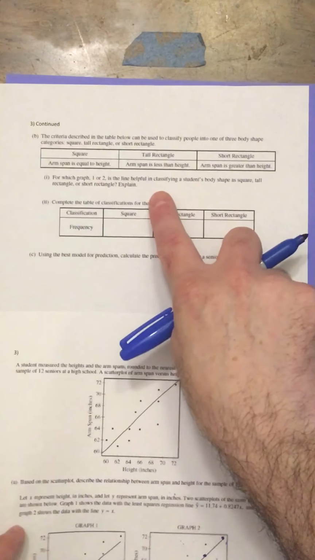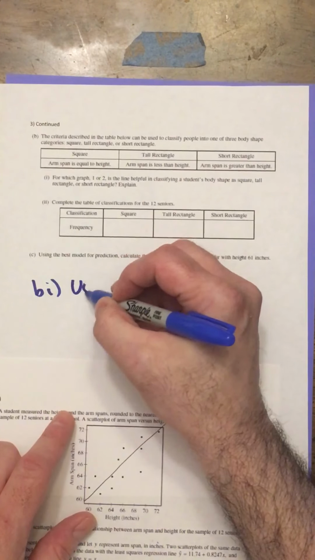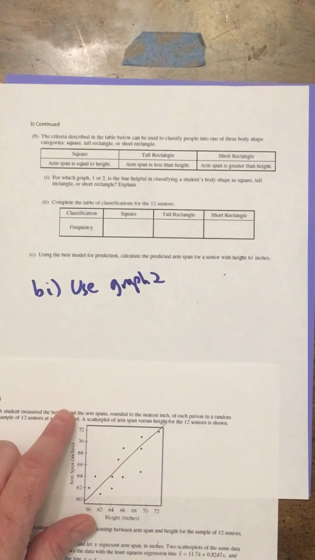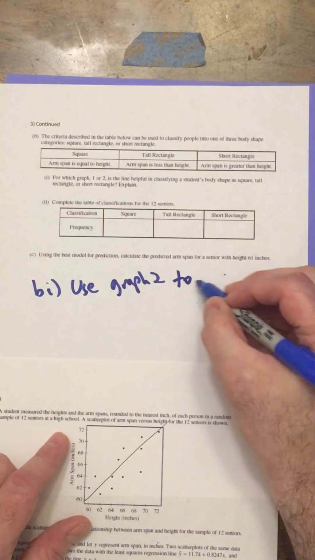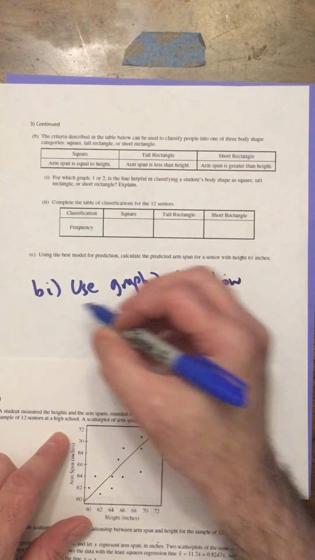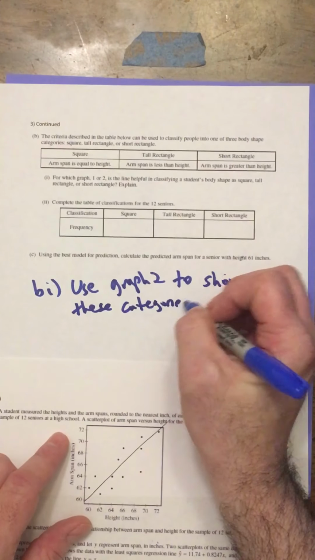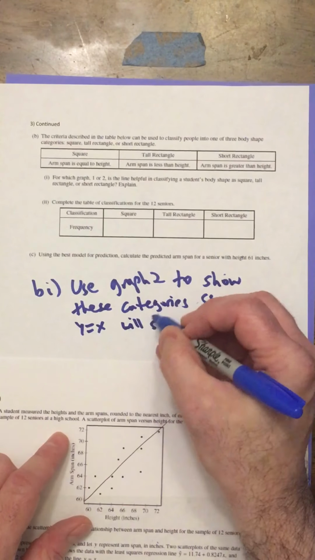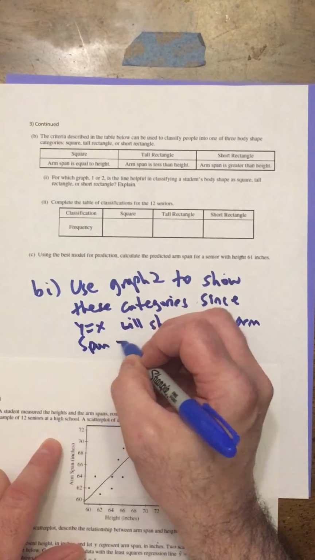So you would want to make the argument for B1 that you use graph 2 to show these categories, since y equals x will show when arm span is equal to height.